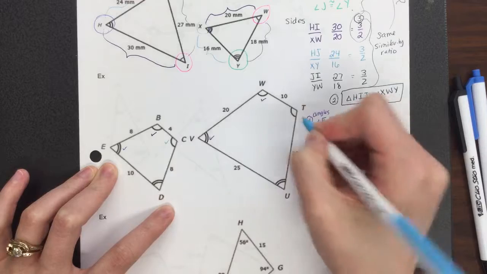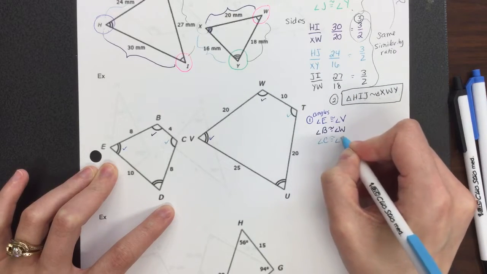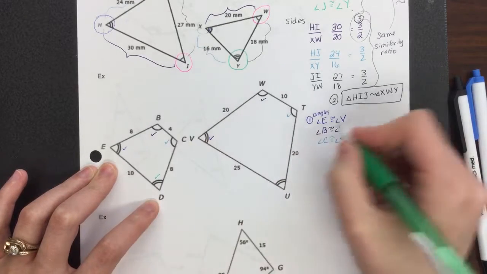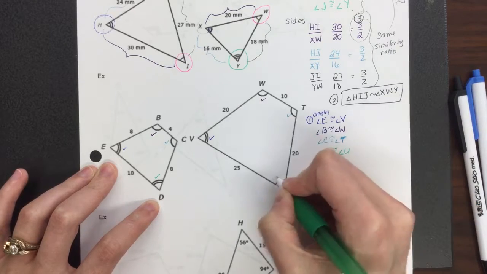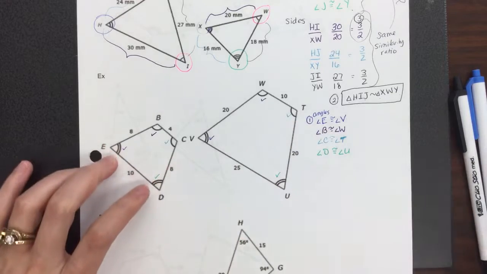And then C and T. And then angle D is congruent to angle U. And we know these are all congruent because they have the same exact arc marks.